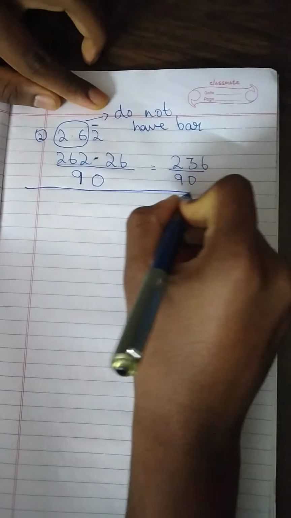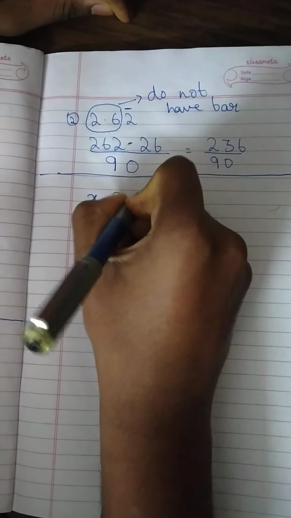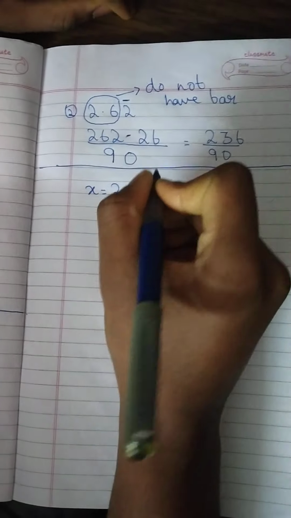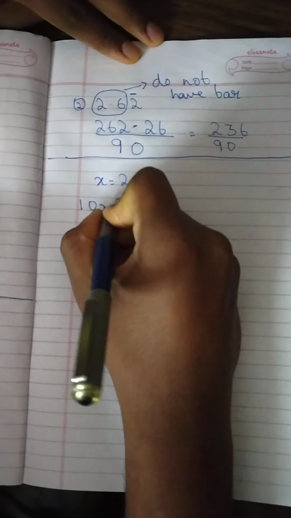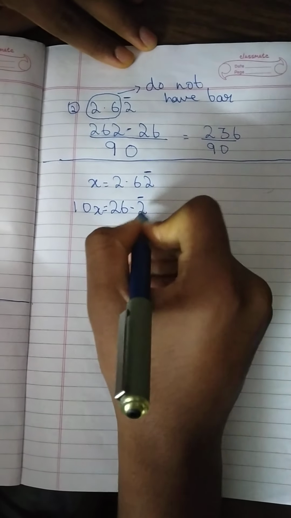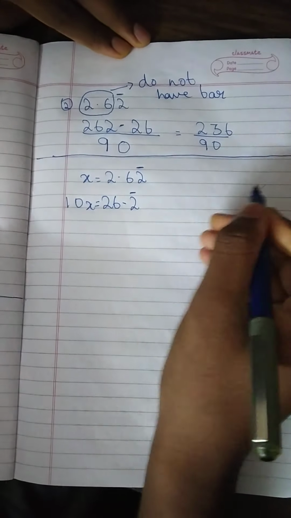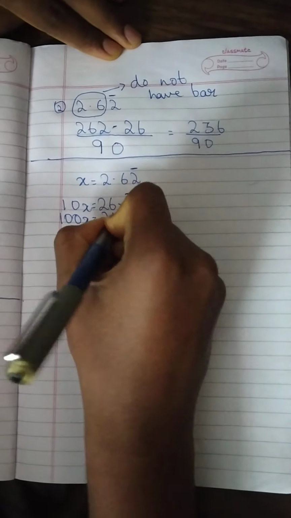Now let's cross check with the long method. The first step of the long method is to assume that x is equal to 2.62 bar. Now 10x will be 26.2 bar. Here we should get the constant as 0.2 bar. Now if you multiply again by 10, 100x, we get 262.2 bar.